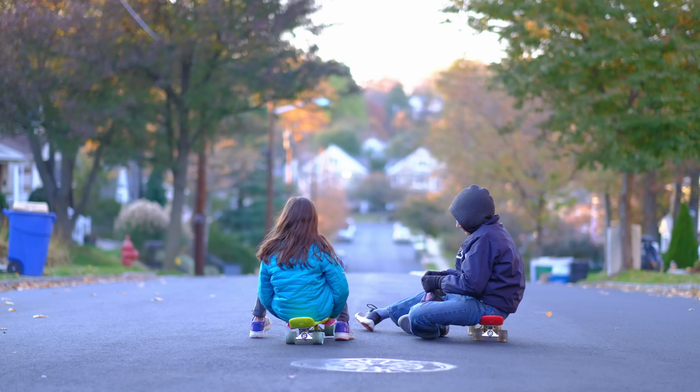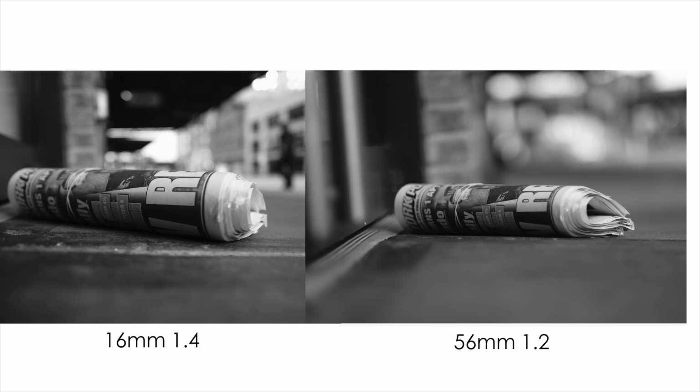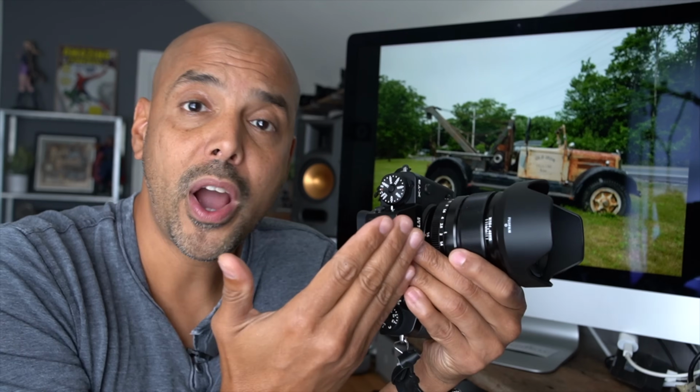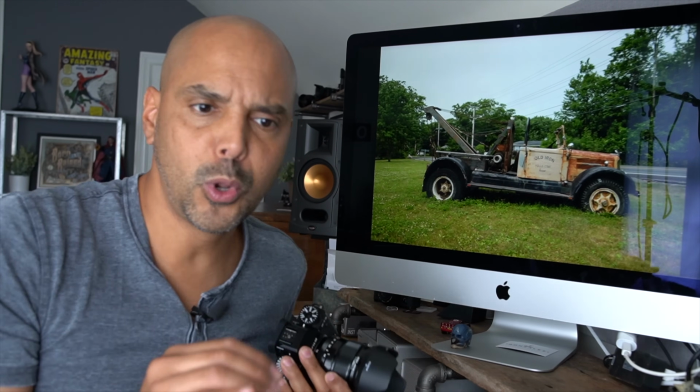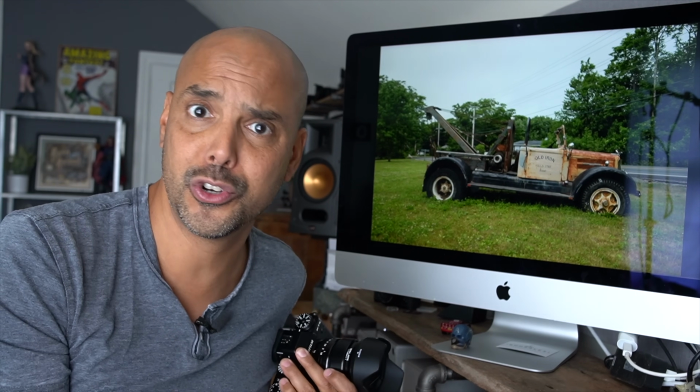Now, first of all, you should know that using a wider lens like a 16mm 1.4 is different than using a zoom lens like the 56mm 1.2. If you're using anything that zooms or has a larger focal length, then getting a blurry background or bokeh is easier with those lenses. With a wider lens, it's harder to get blurry backgrounds. It all has to do with how close and how far. So we're going to look at some photographs and explore what's the point where 1.4 is useful, where is it not useful, how far away should you be?